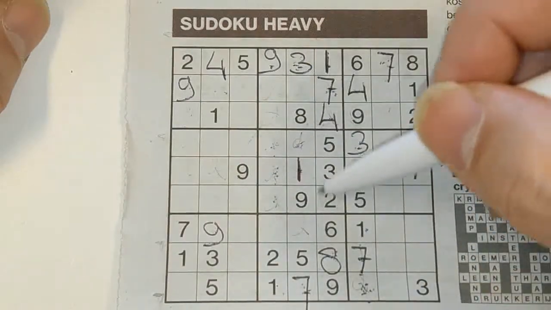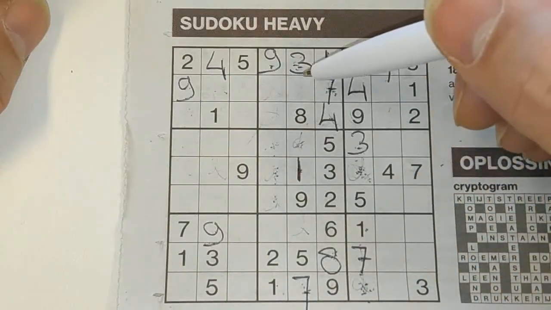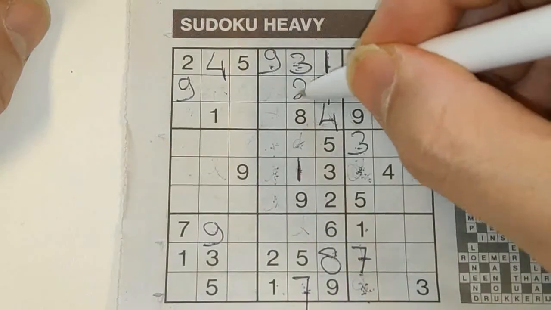2 in this column, 2 in that column. So in the middle column, the only place for a 2 should be here.